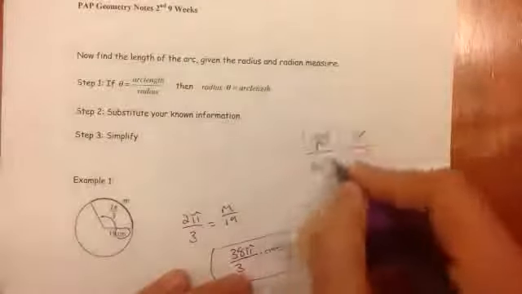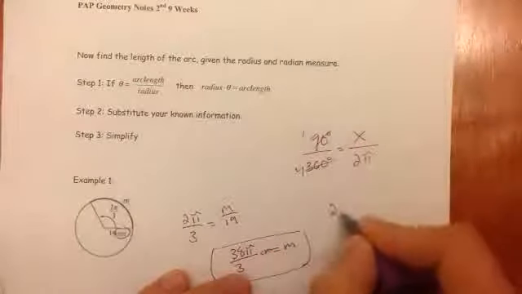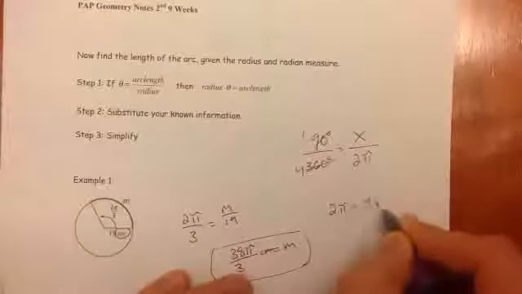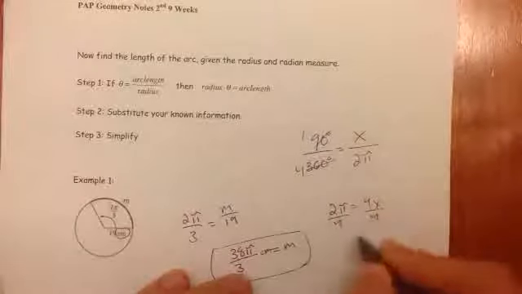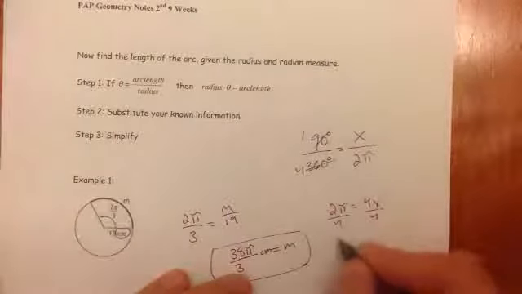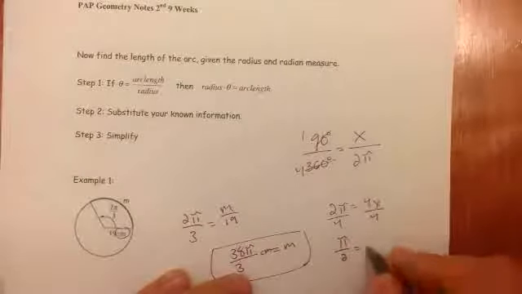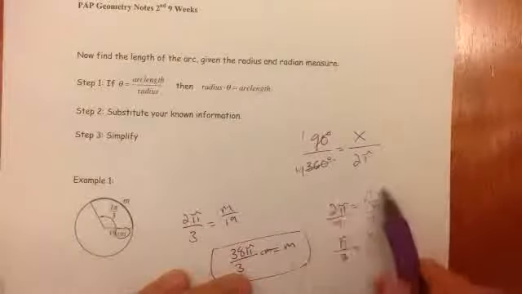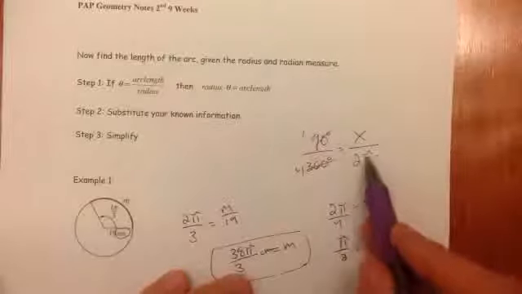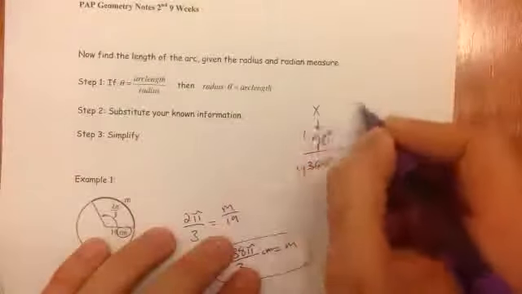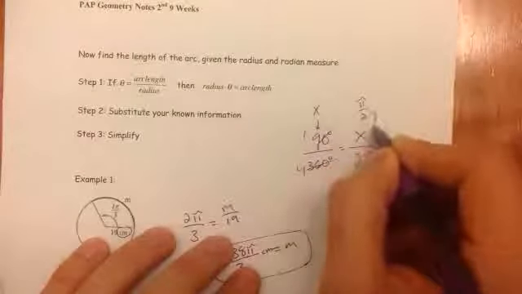I would always reduce. You'll get 2 pi is equal to 4x. You'll divide by 4. And just like we talked about, it's a fourth of that total. And you'll get pi over 2. You can also, if you had a radian and you wanted degrees, do it the other way. Your x would be here, and your radian measure would be here.